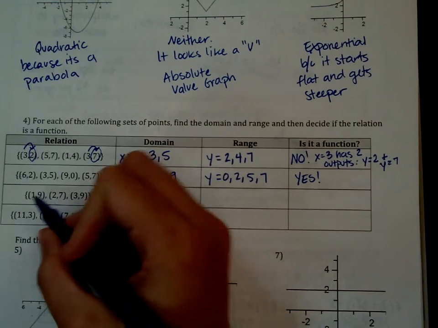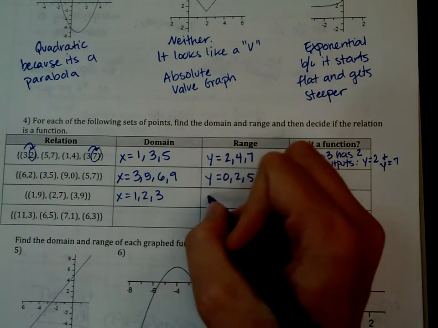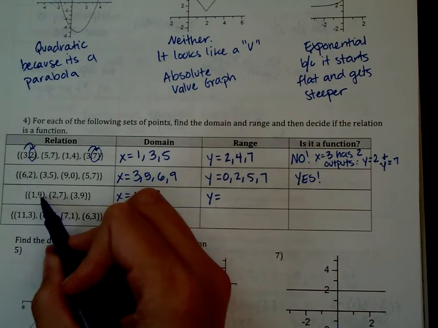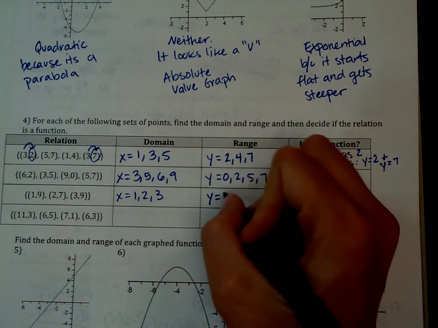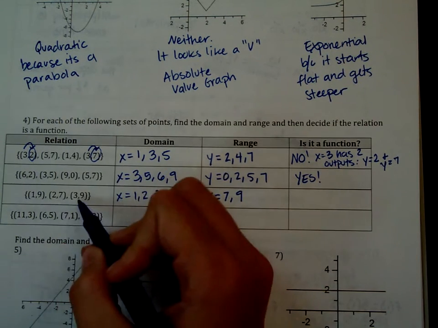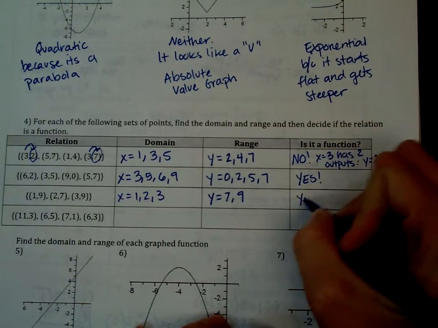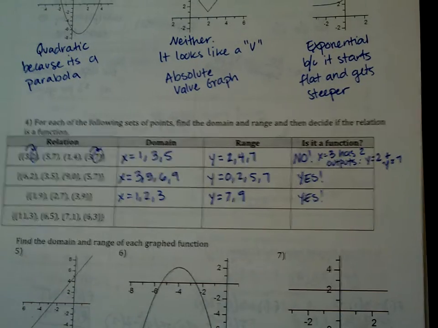Here, domain x equals 1, 2, and 3. The range, 9, 7, and 9. So just 7 and 9. Is it a function? So do any of the same x values go to different y values? Well, we have none of the same x values, so yes. This is a function.